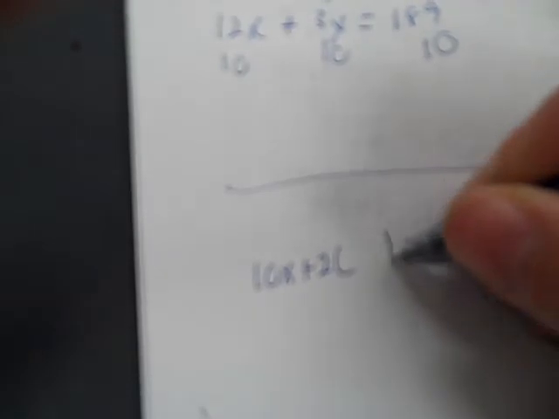Y is your bags. We now know that they cost $5. And we have 10x plus 2 parentheses.